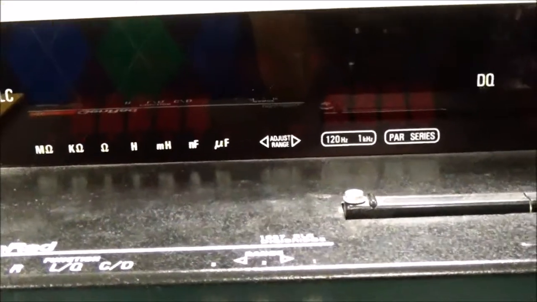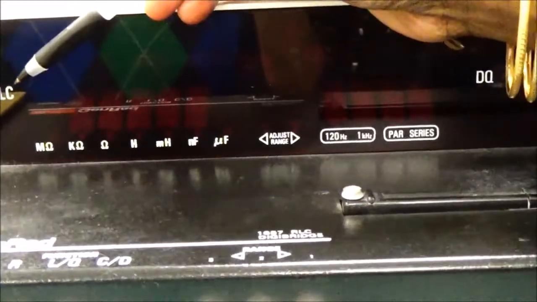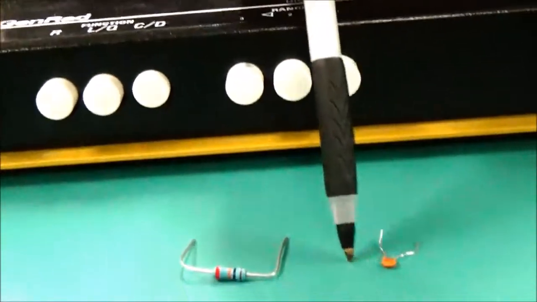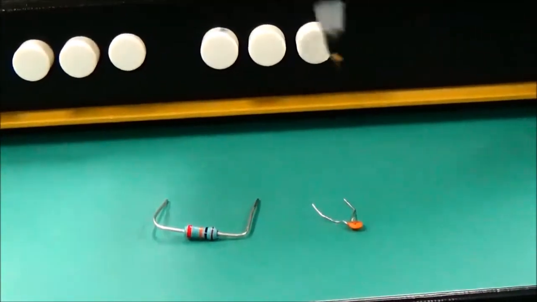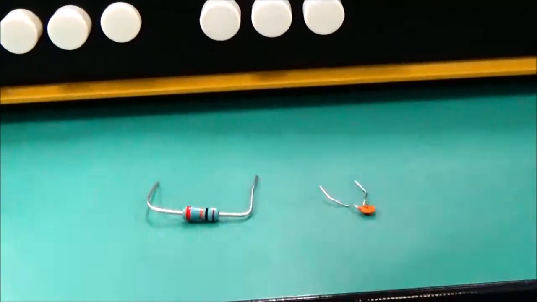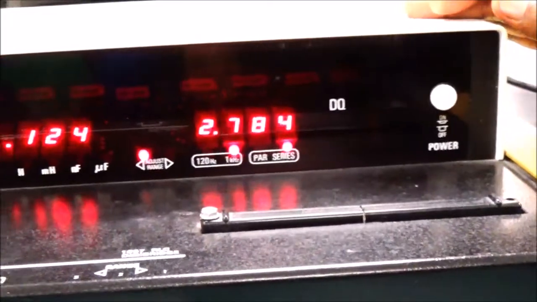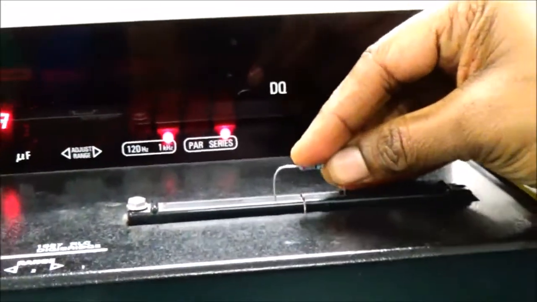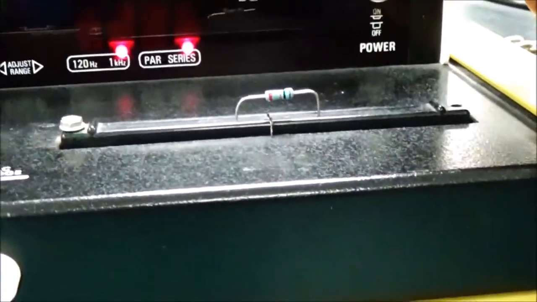Hi guys, this is the RLC meter with which we are going to measure our resistance, capacitance and inductance values. First I am going to measure the resistance. The power button for this device is here. Switch it on and click R, which is for measuring the resistance. Now this is my resistor. I shall put it between these ends.